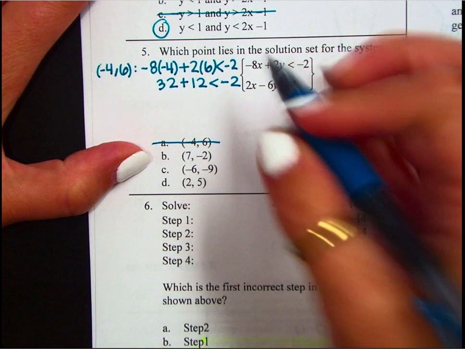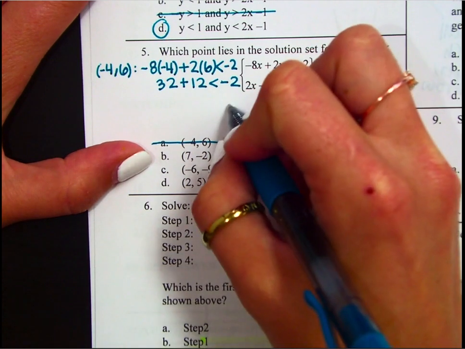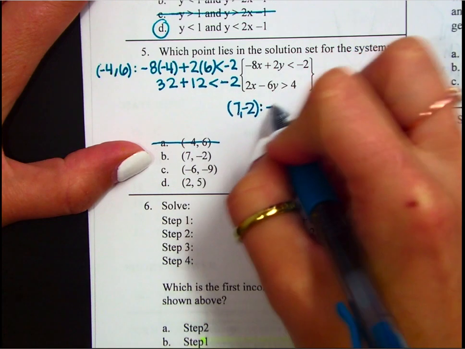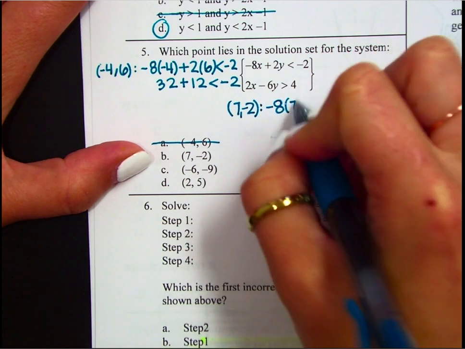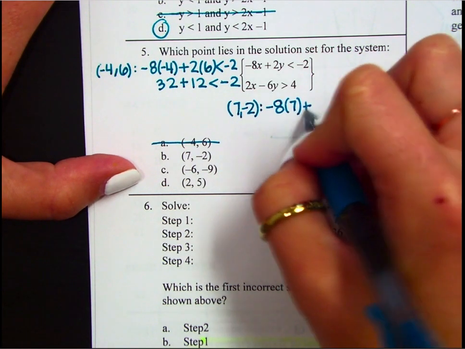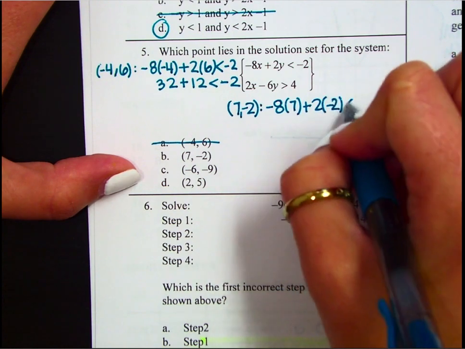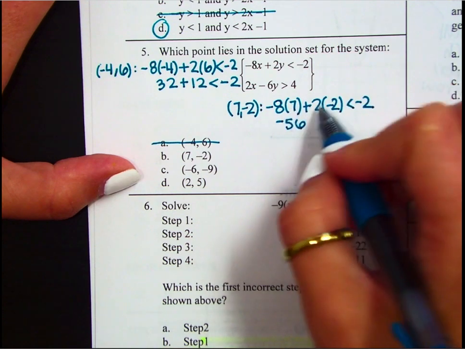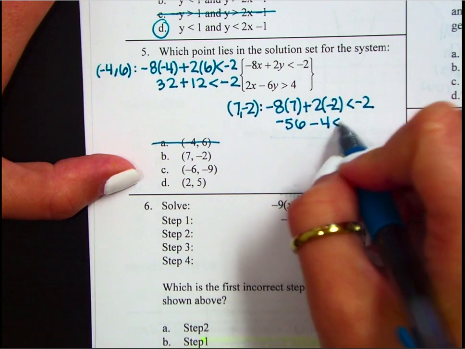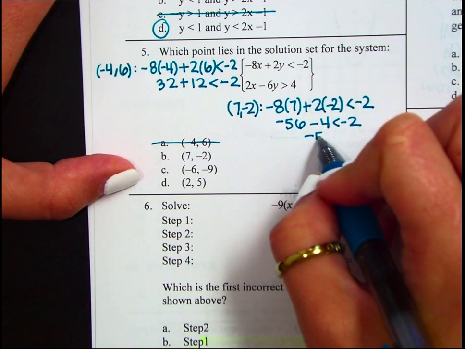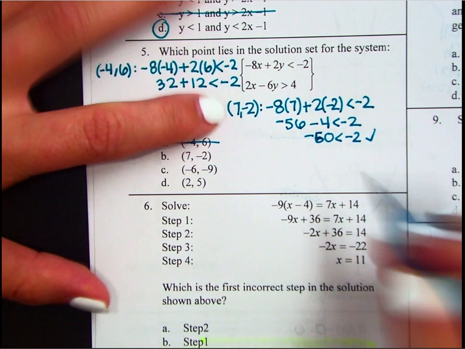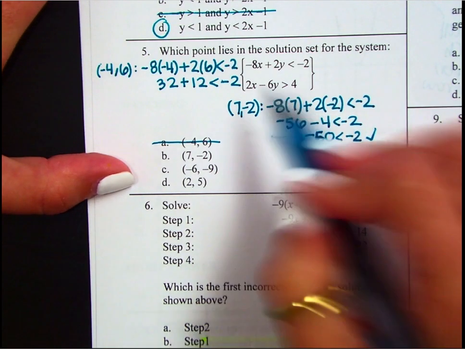To the first inequality, it will look like this: 7 is plugged in for x, and then -2 for y. This is -56, and then 2 times -2 is -4. This works because -60 is less than -2. So far it works, but it needs to work for both inequalities.